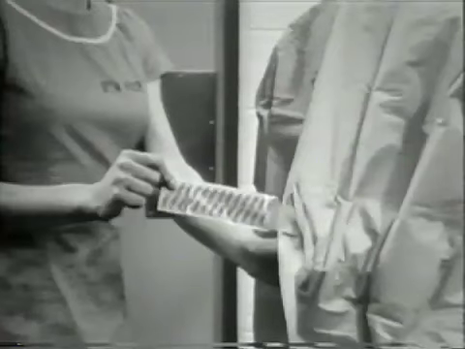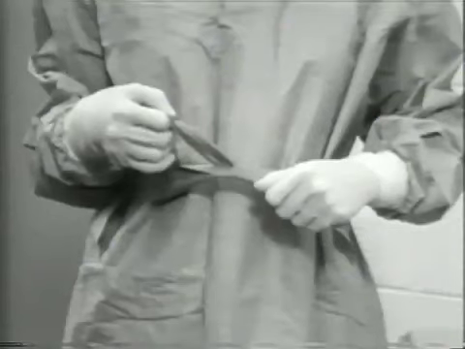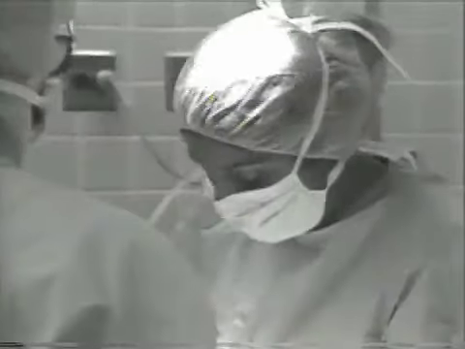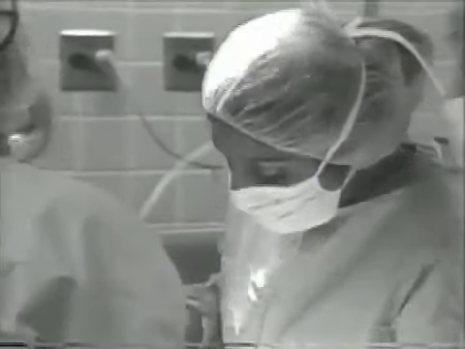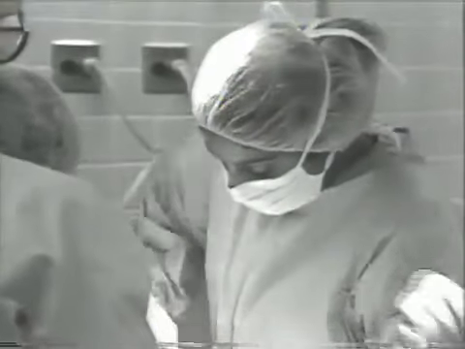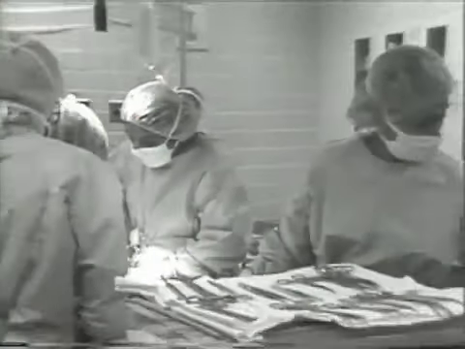How does she tie her gown? She turns counterclockwise, taking the protected tie from the circulating nurse, and ties it to the other end on the front of her gown. Gowning and gloving are now completed, and you're ready to participate in the operative procedure. Identify for yourself the sterile and unsterile fields, the scrubbed and unscrubbed personnel. This will guide you in maintaining asepsis.